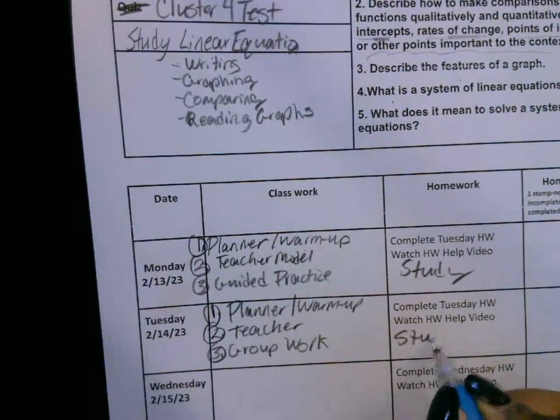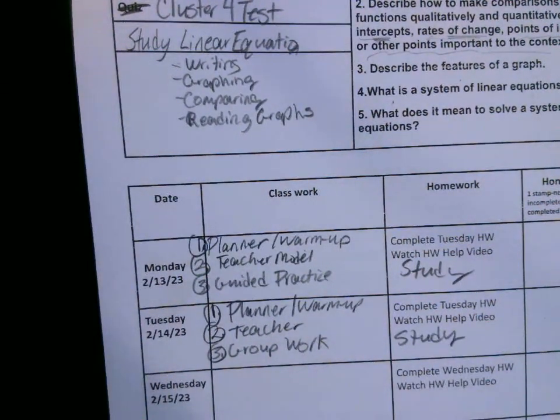Please make sure that you study for your test. Everything, writing linear equations, graphing linear equations. I don't think graphing is on there, honestly. So writing linear equations, comparing rates of change, comparing the y-intercept, and reading graphs, all of which are going to be on your test Friday. Okay? So everything we've been doing.